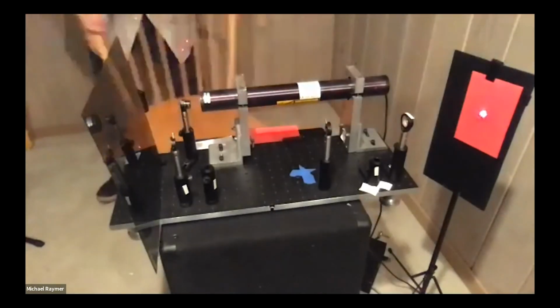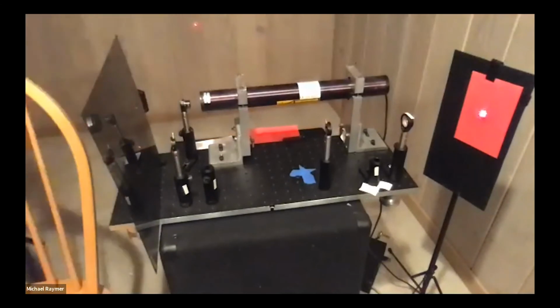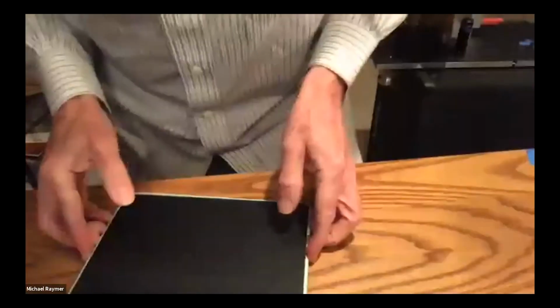So this all works in classical physics because we're just dealing with light waves, but it turns out that all of these same effects can translate over to the quantum mechanical situation just perfectly, with one big difference.